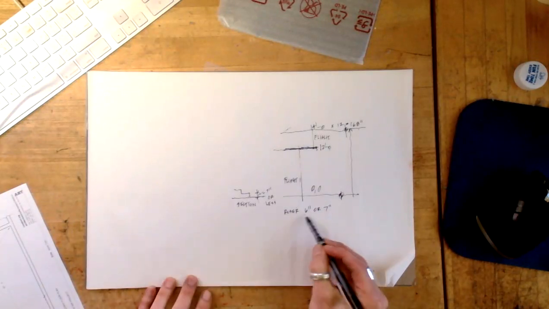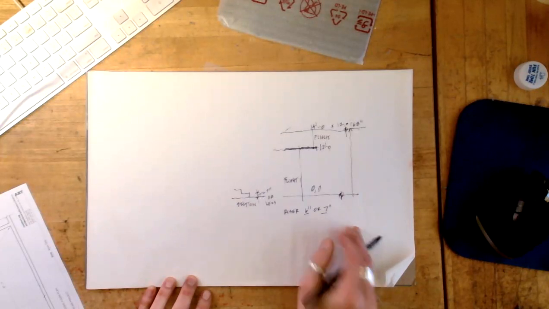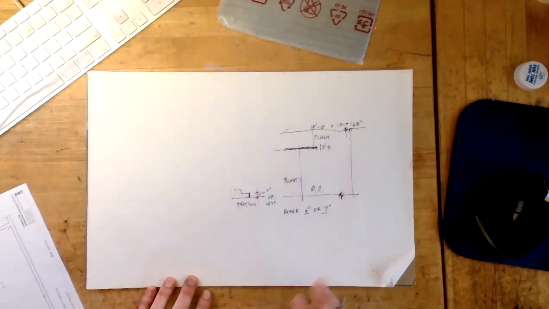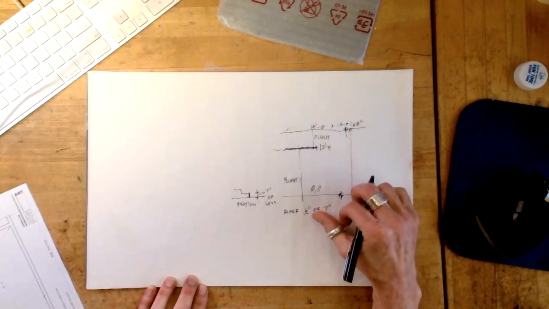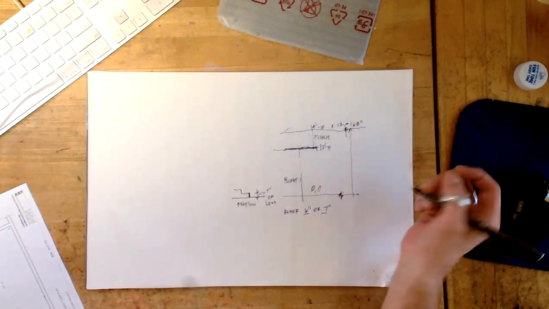Why are we using risers that are 6 or 7 inches? That's the vertical height of the step. Because these 6 and 7 divide evenly into 168.